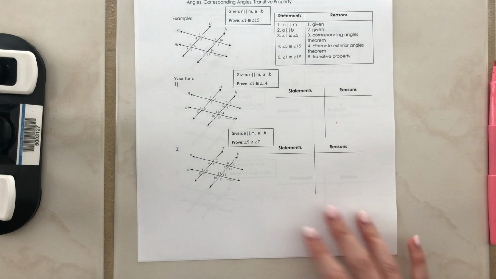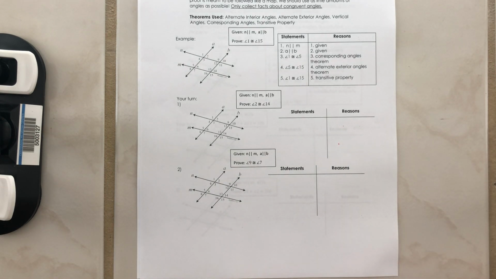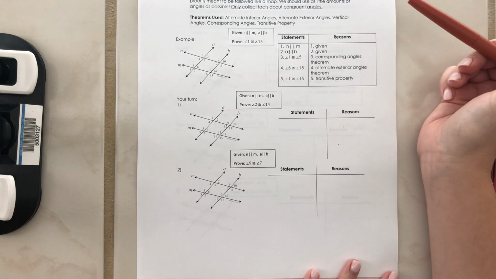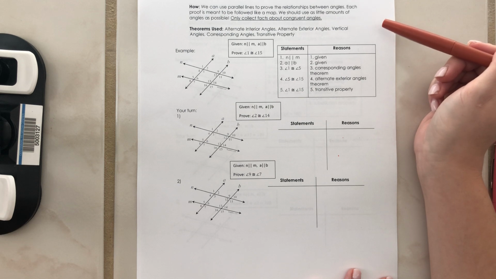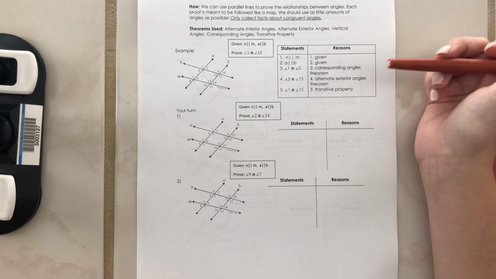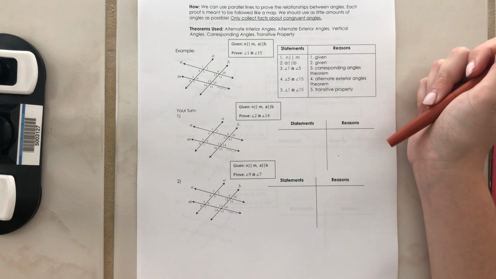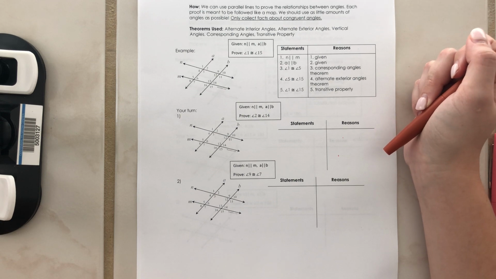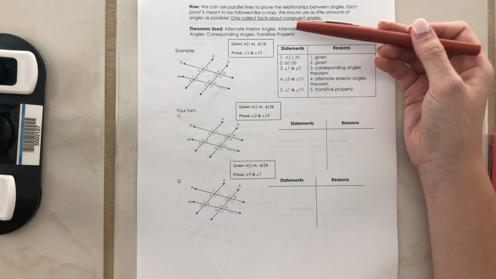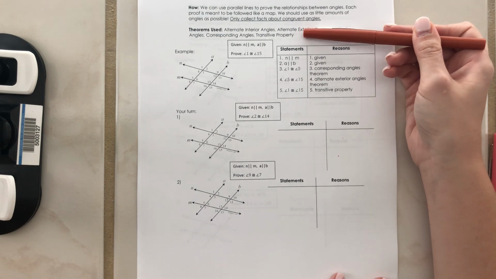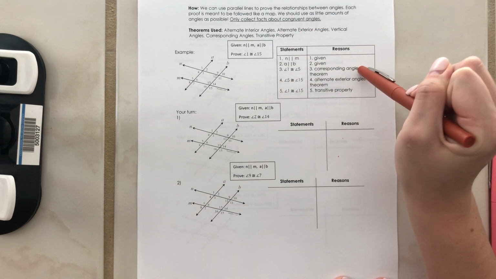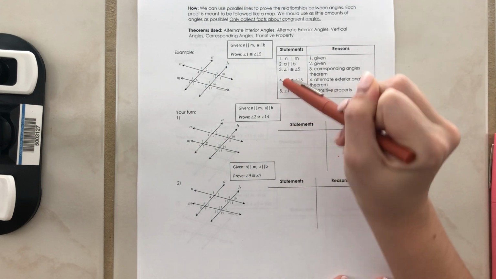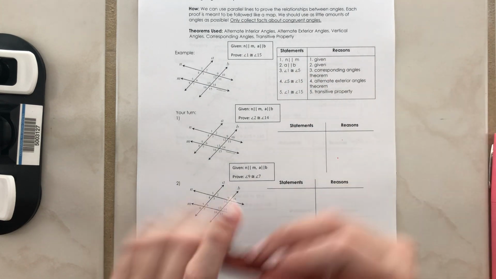So we're going to go to writing our proofs for these. First we're looking at proving angles are equal. We can use parallel lines to prove the relationships between angles. Each proof is meant to be followed like a map. We should use as few angles as possible and only collect facts about congruent angles. This is when we're going to use a lot of the transitive property. We're making connections: this thing equals this, that equals this, so these two equal each other.